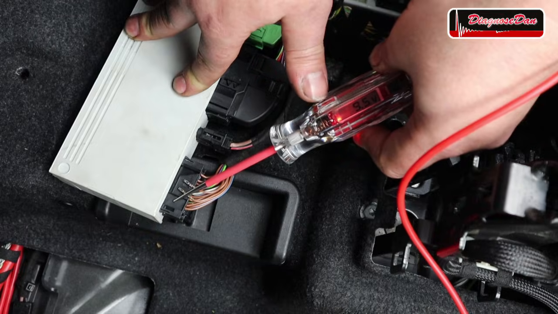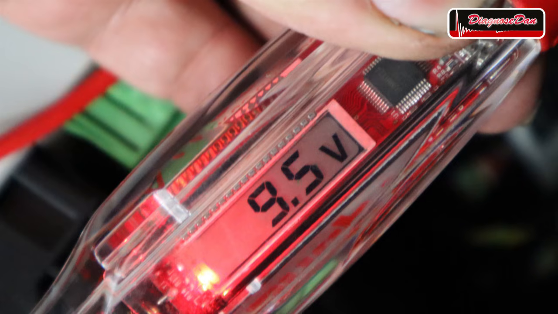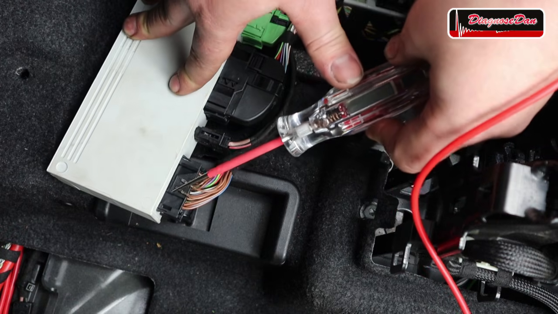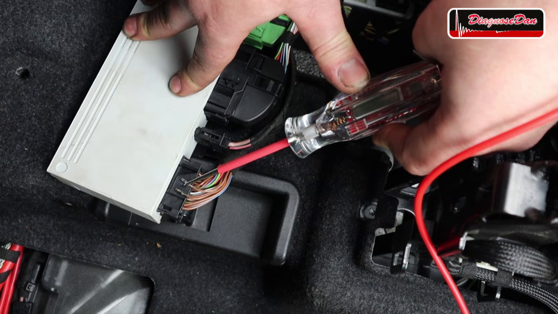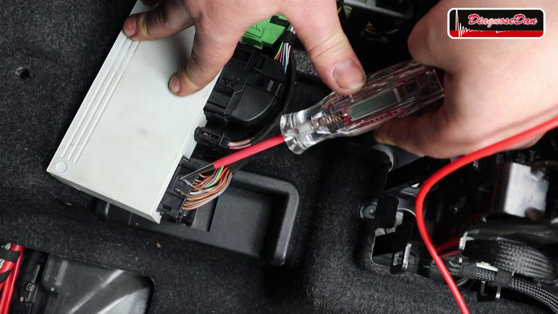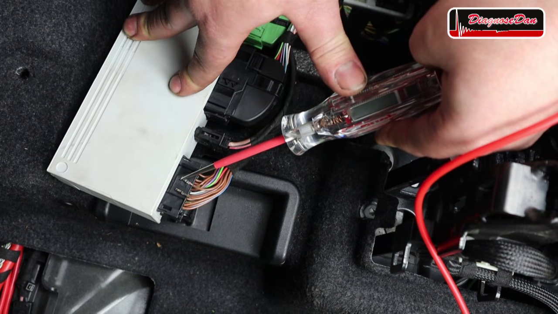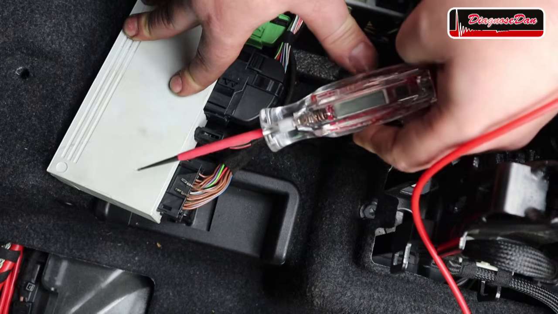And as you can see, 9.5 volts. I was expecting to see a little bit lower voltage because of the resistance. Now let's check the other wire. And as you can see, there's nothing there. So this means there is a break in that circuit. We've just learned the power is not returning through the switch back to the module. This means we've got a break in the circuit.